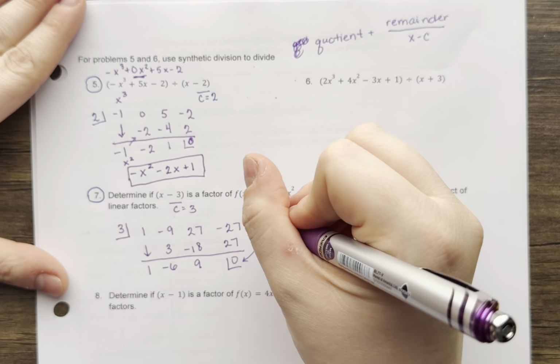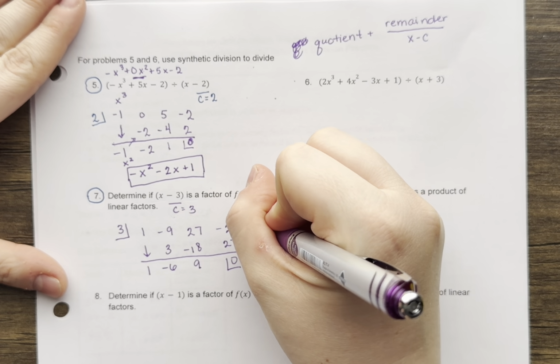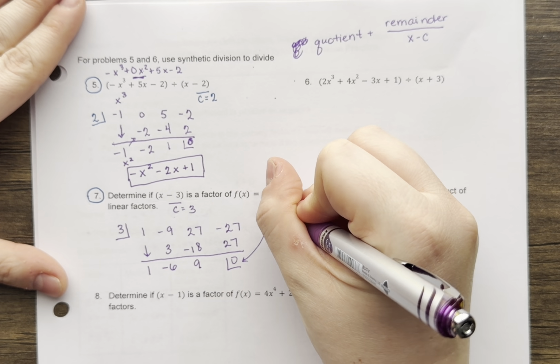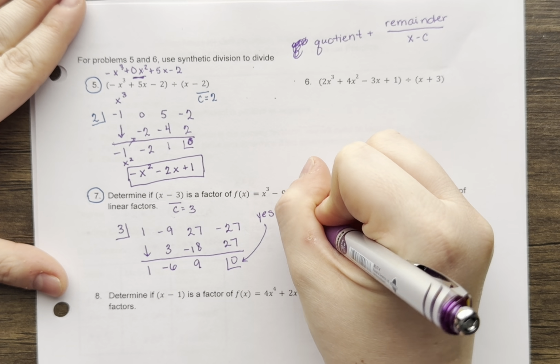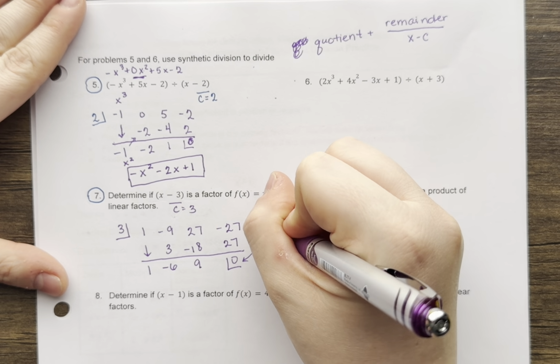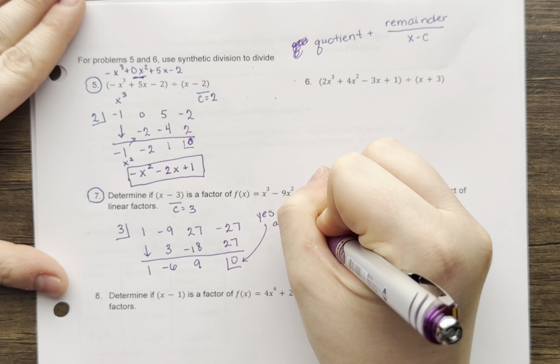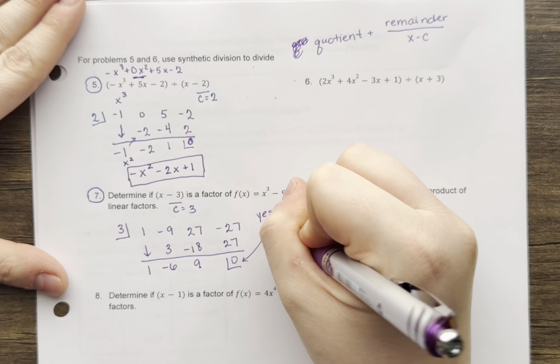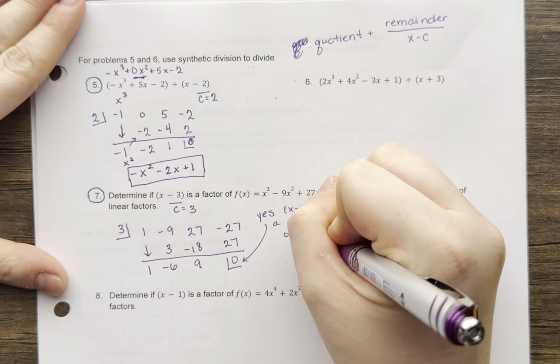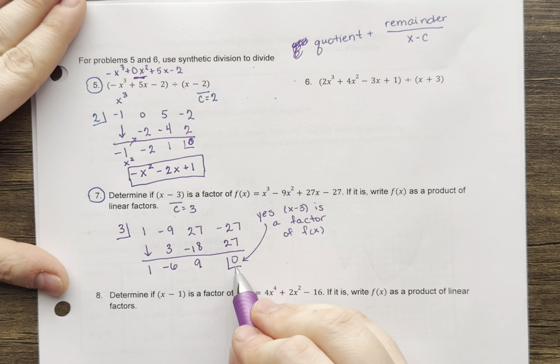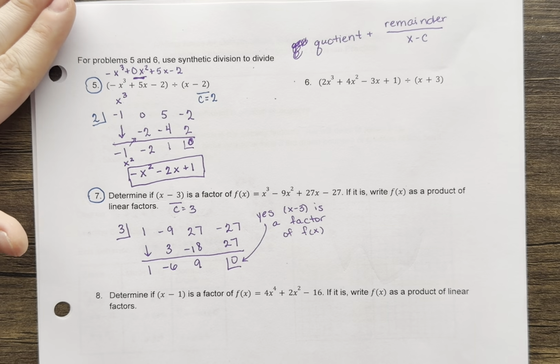And this remainder of 0 tells us that, yes, x minus 3 is a factor of f of x. Since f of x divided by this x minus 3 gave us a remainder of 0, it is a factor.